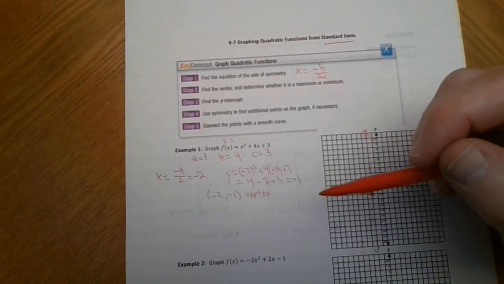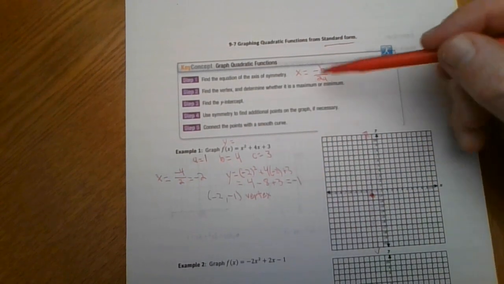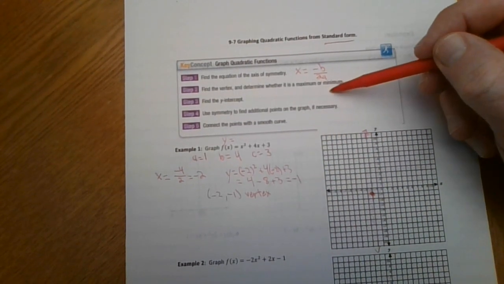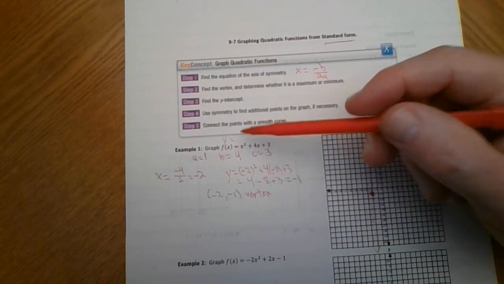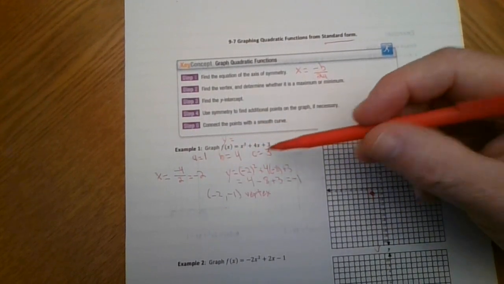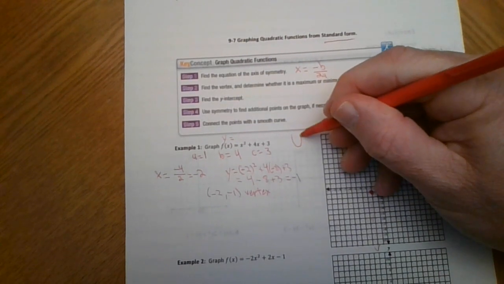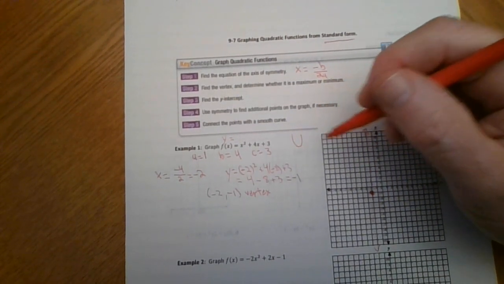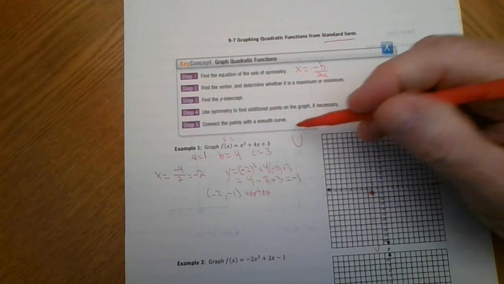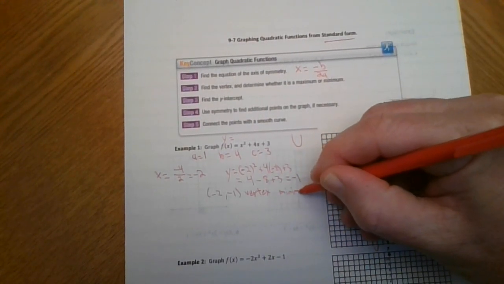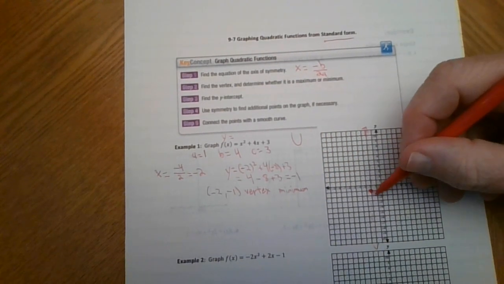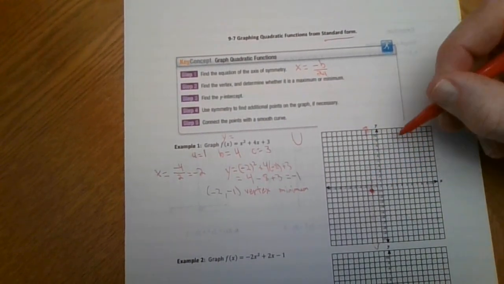From last week, well, the week before possibly, we wanted to find out if that's a maximum or minimum. And if you recall, that's based on this a. If a is positive, it's a normal facing parabola, which means it's going to go this way because a is positive. If a was negative, it goes upside down, which tells me this is going to be a minimum. So that's going to be the bottom of my graph. So my parabola is going to go this way.